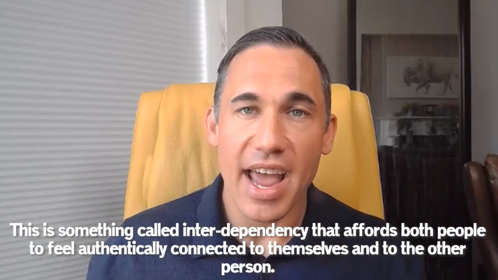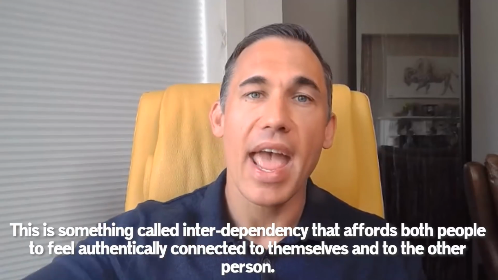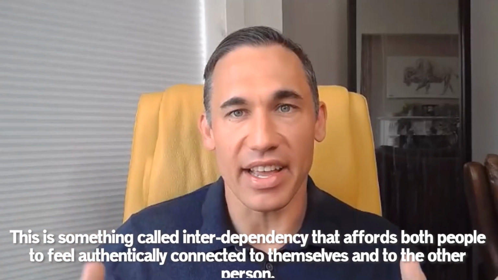And this taking turns of being an electron, or the other being an electron to you, is called interdependency. And I think it affords both people to feel authentically connected to themselves and to the other person in an ongoing dyadic way. In short, there's an I, and then, for the other person, there's a you. That person's maintaining their I. And then in this way of taking turns being electrons to each other's nucleus, there's a genuine we that exists.